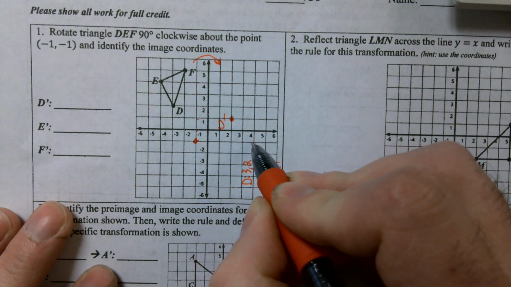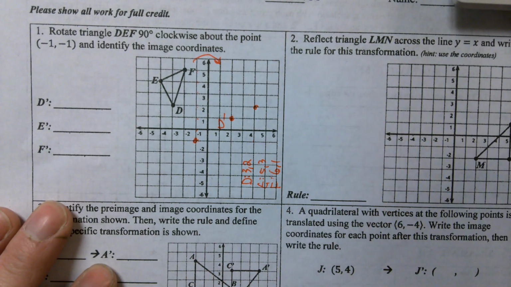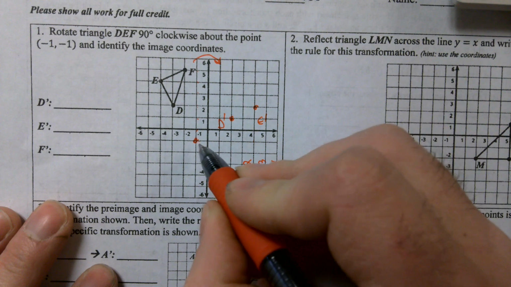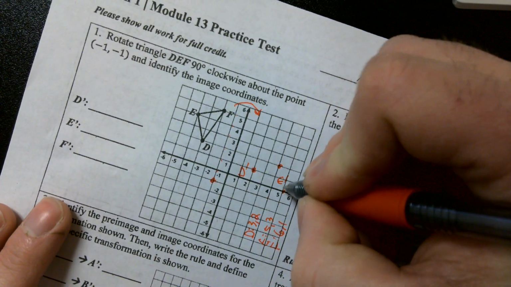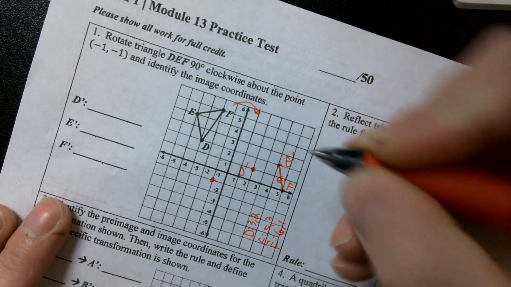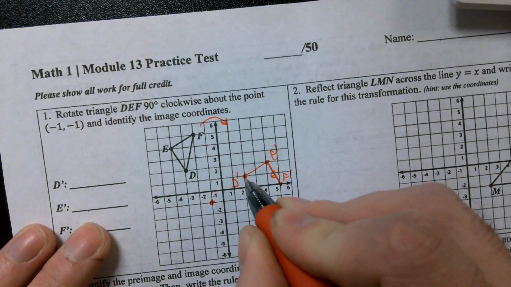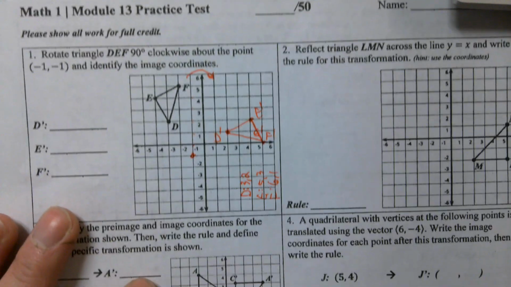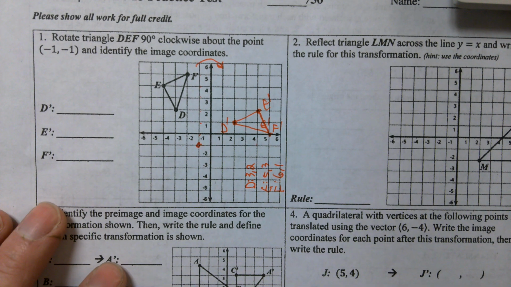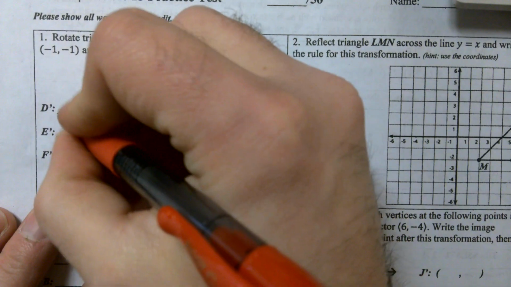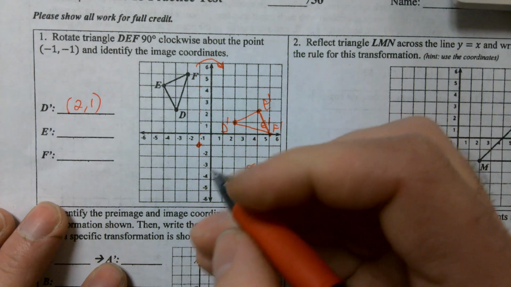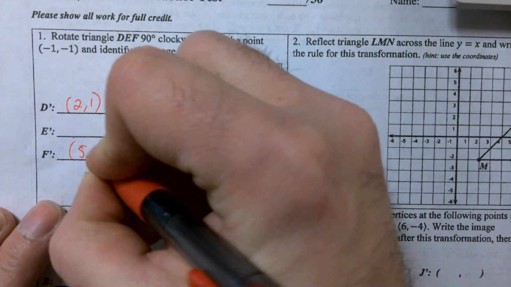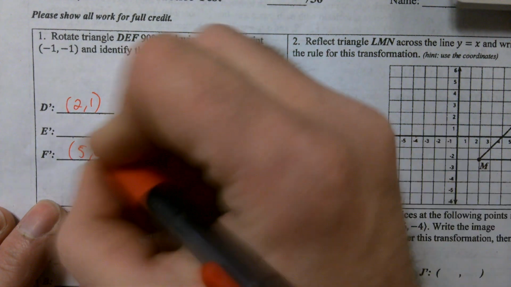5, 3 is E prime. 6, 1, boom, boom, is F prime. There's my 90-degree turn. So what are D prime's coordinates? Andrew, you okay? 2, 1. F prime is at 5, 0. E prime is at 4, 2.